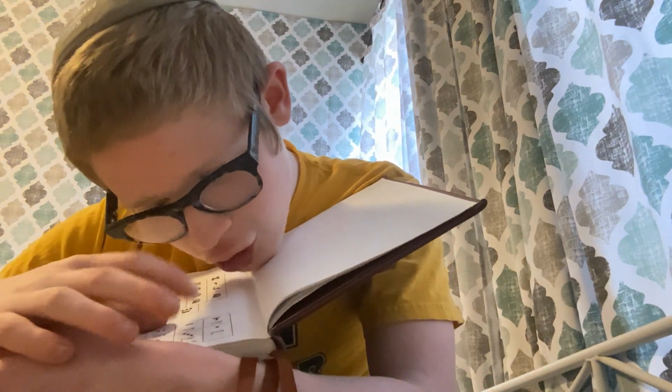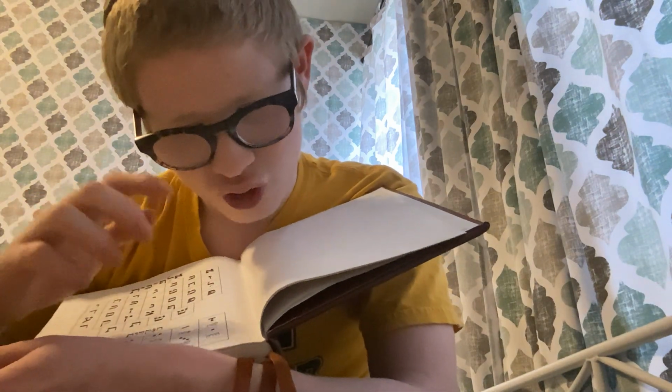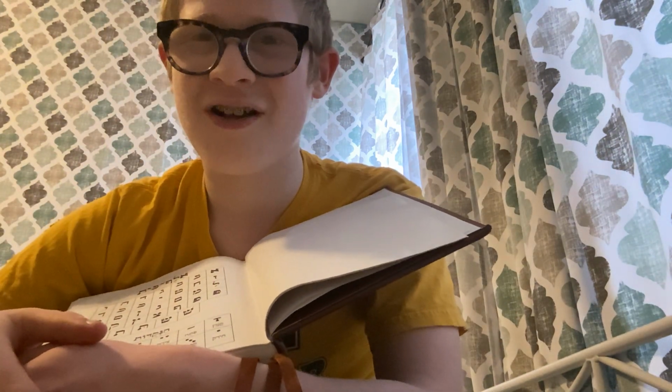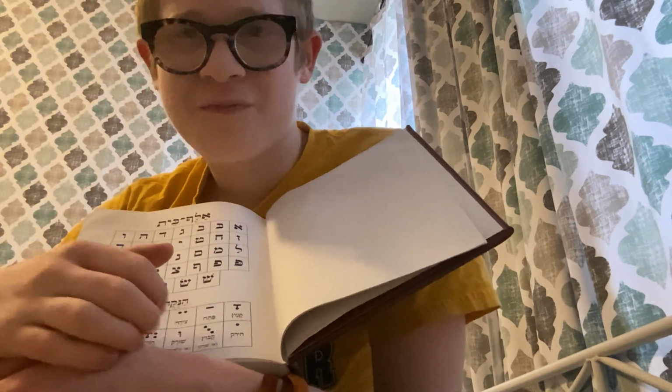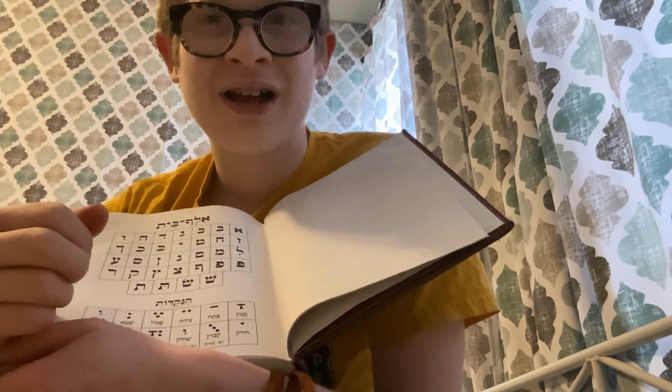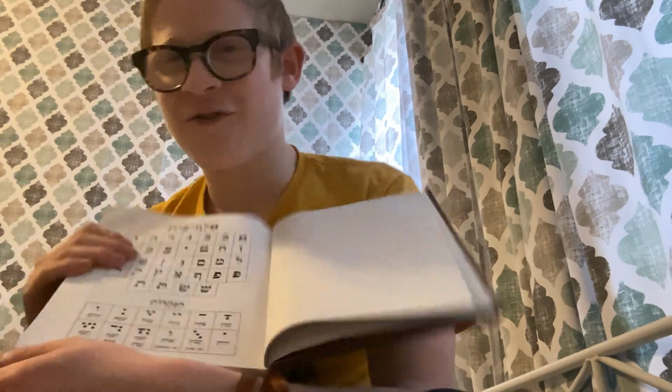Then you have the kubutz and the shuruk. I'm not going to get to the different names for these two. They have different names, but I'm not going to get to those. Kubutz and shuruk are pronounced very much the same. Ooh, as in ooh la la. And that's pretty much it for the vowels.